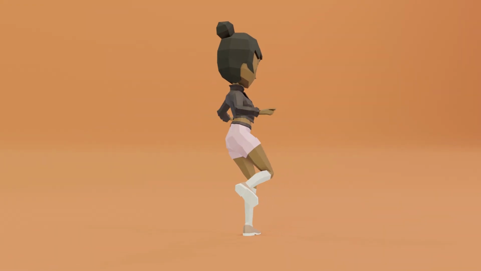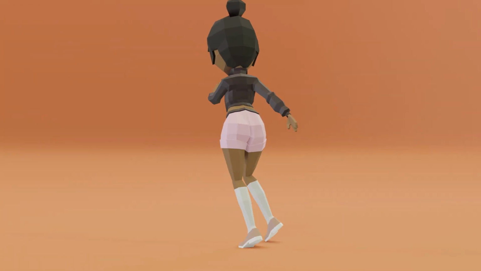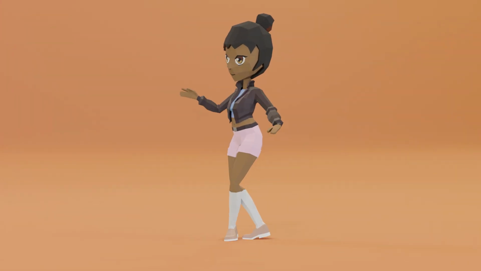I'm Grant Abbott and today we're working on the low poly anime female character. Today's session will be looking at colouring in.